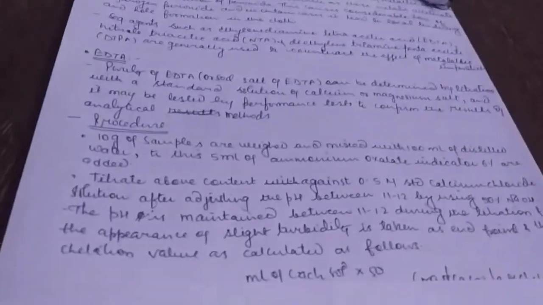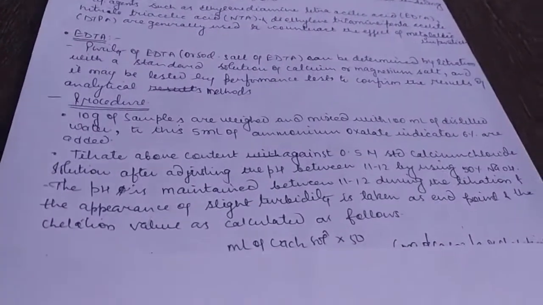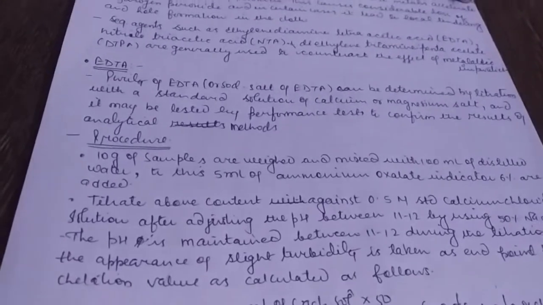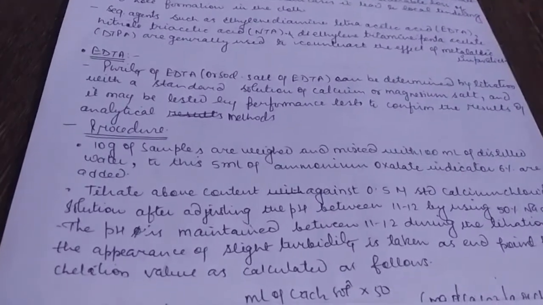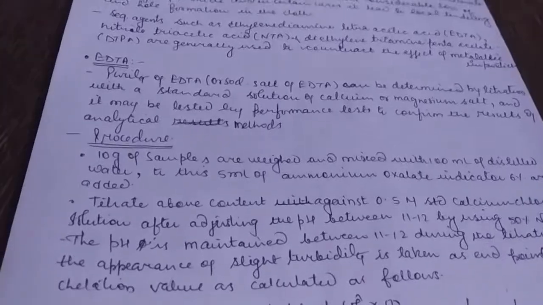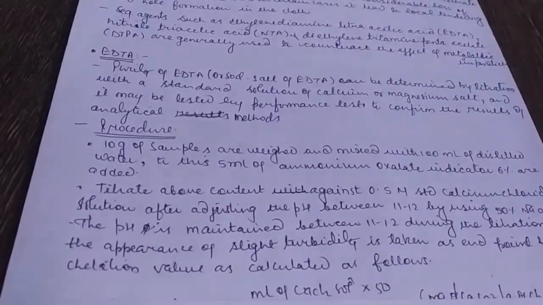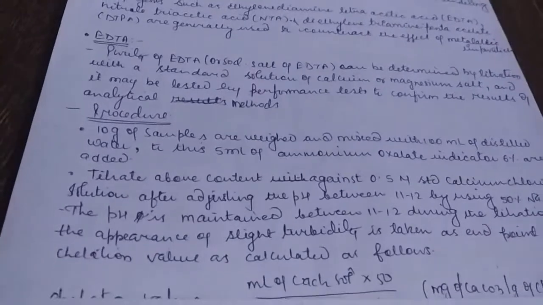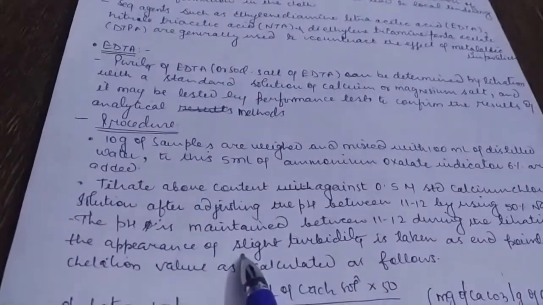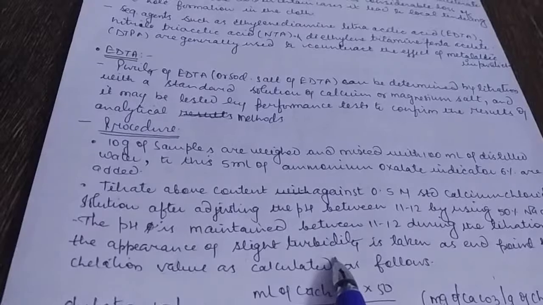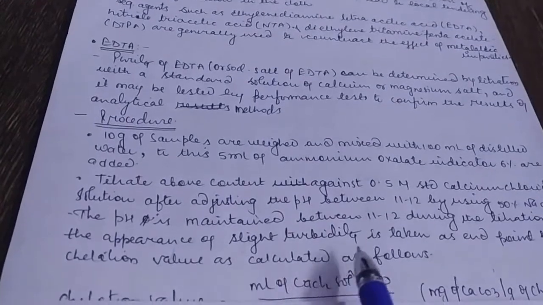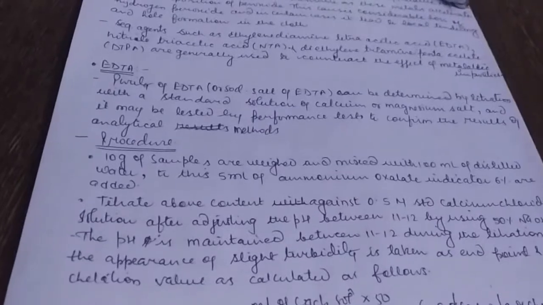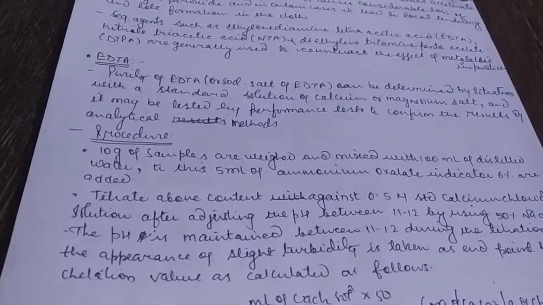First you should carefully identify the end point, where the titration should be stopped and we can say the titration is completed. That is, the solution turns turbid. So you should titrate until the solution turns slightly turbid, and then note the volume of calcium chloride consumed in this titration.